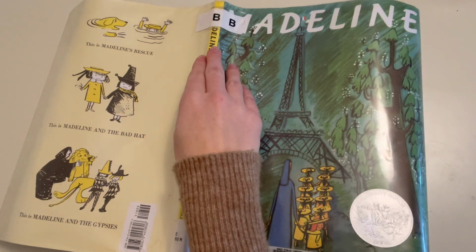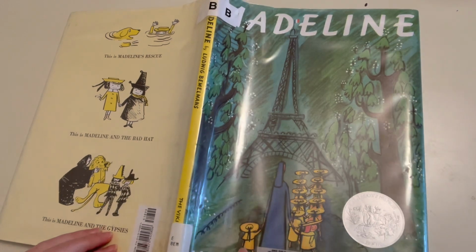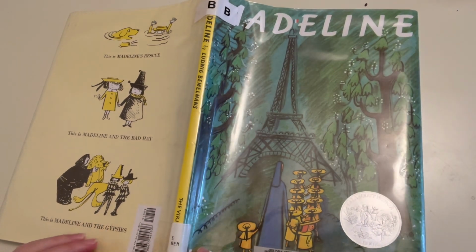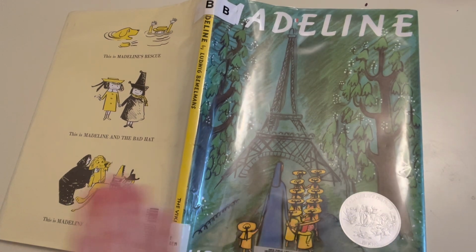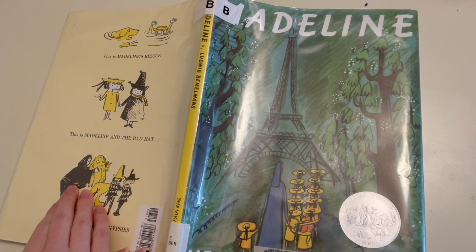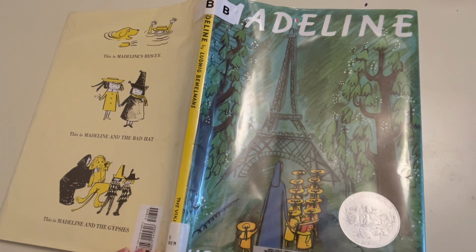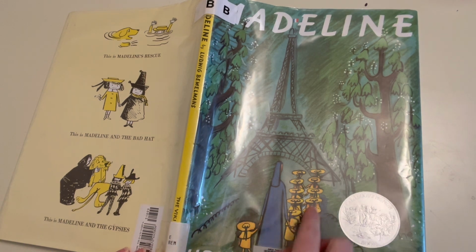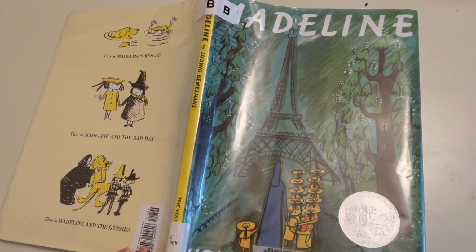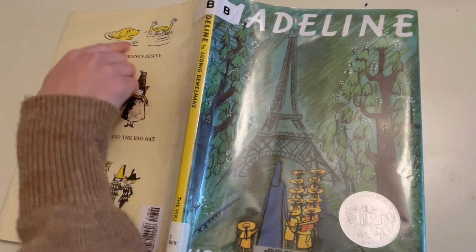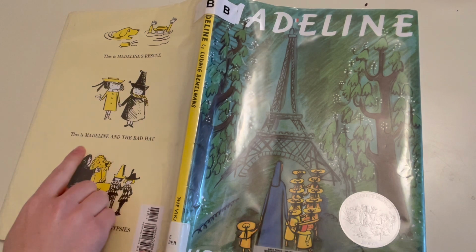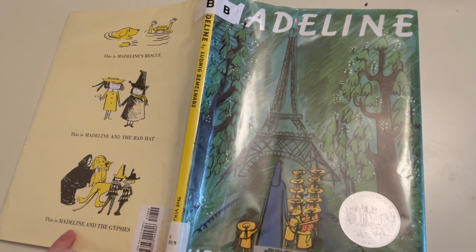Now, if we open the book up, we can see the jacket of the book. With Madeline, it has a different image on the front and the back of the book. That's dual image art. On the front, we can see it's a picture and they're in Paris and it's all the little girls walking towards the Eiffel Tower. On the back, it is the other stories that Madeline has. There's Madeline's Rescue, Madeline and the Bad Hat, and Madeline and the Gypsies.